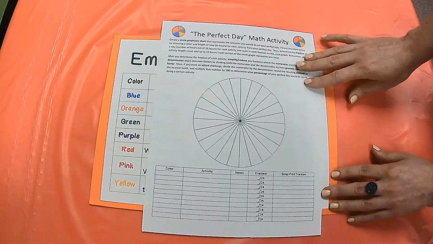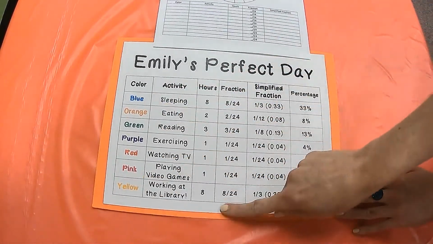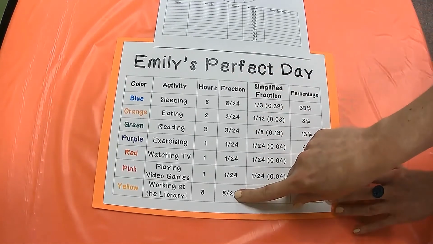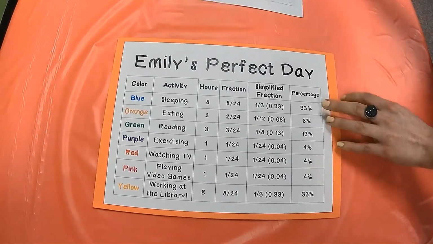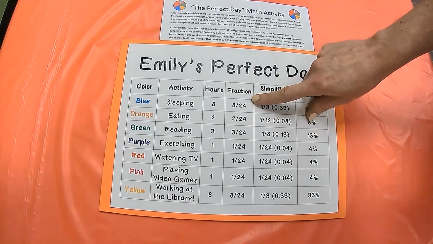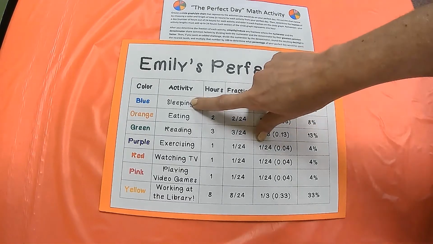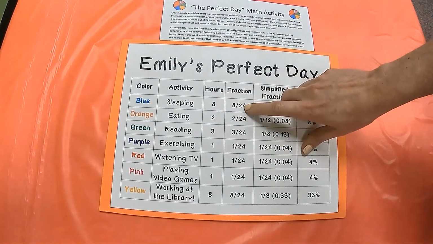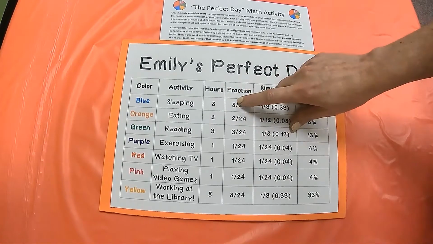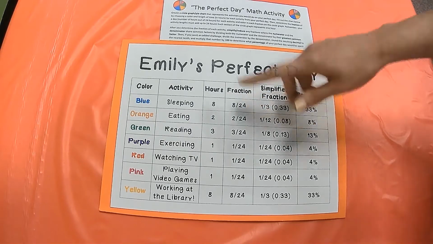So what we're going to do now is, using your pie chart and all the information you've filled in the first 3 columns, you're going to figure out the fractions for each of your activities that you'd like to do on your perfect day. So let's take a look at my example. All right, so basically what you're going to do, the numerator is going to be the number of hours that you're spending doing a certain activity, and the denominator for this activity is always going to be 24, because we're saying how many hours, the numerator, out of 24 hours, the denominator, do we want to spend doing each of these activities.